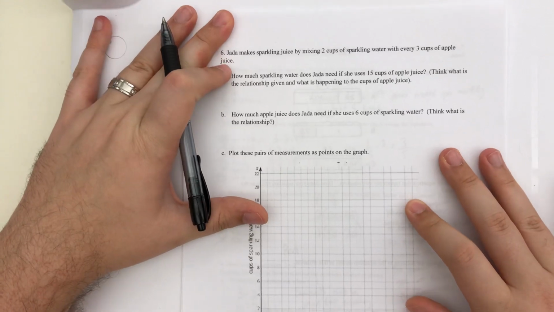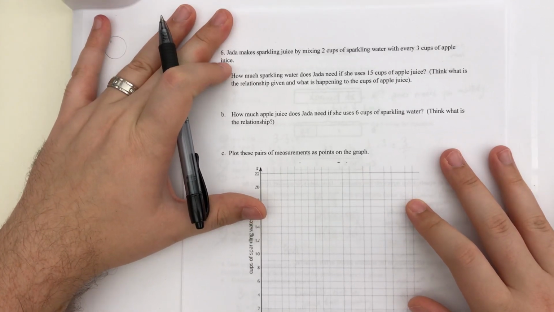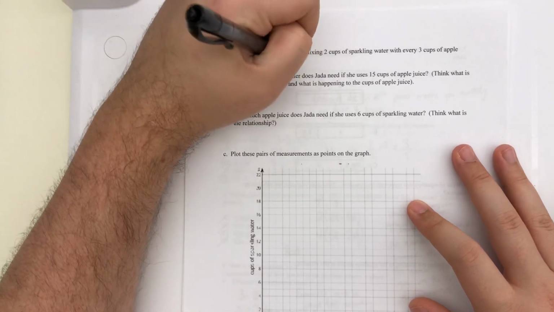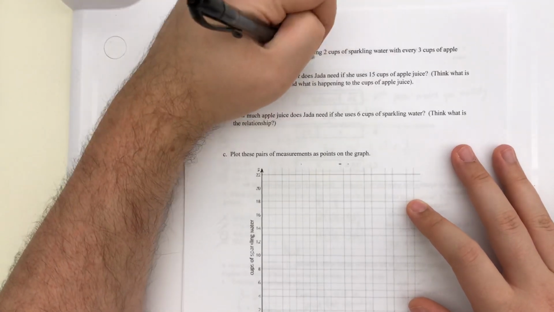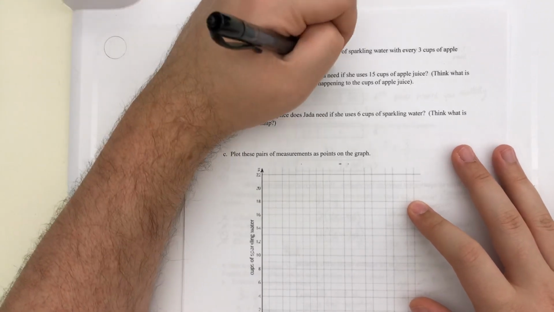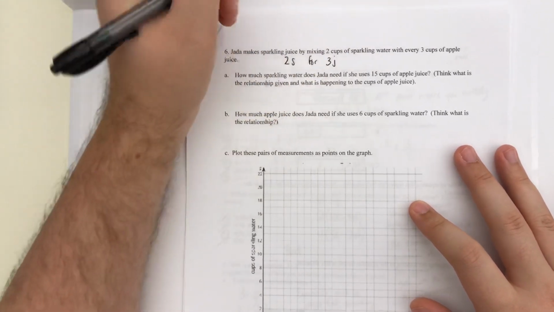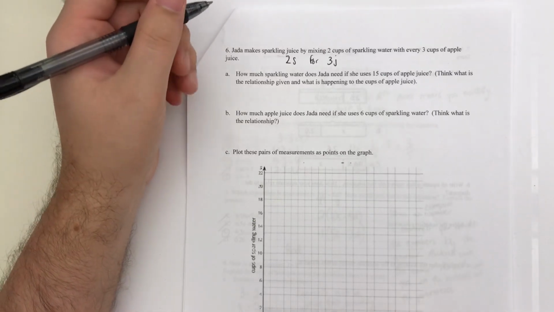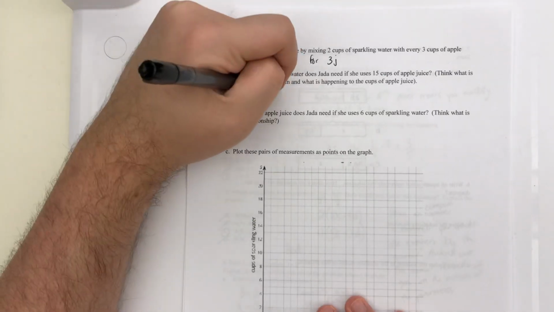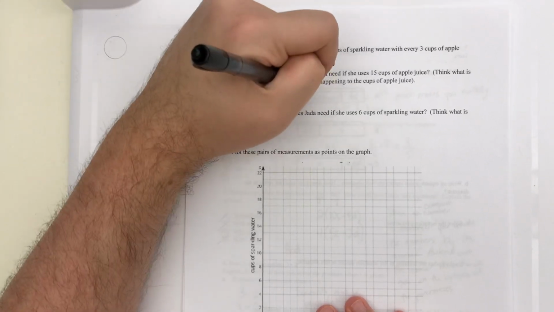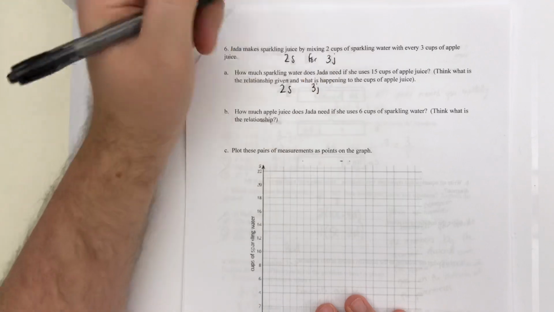Jada makes sparkling juice by mixing 2 cups of sparkling water with every 3 cups of apple juice. So I know it's 2 cups, and I'm going to write this as S, as sparkling water, for 3 cups of juice. So how much sparkling water does Jada need if she uses 15 cups of apple juice? So I know that this is 2S, 3 juice.